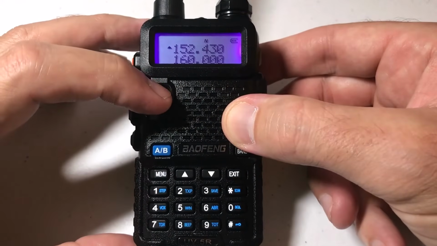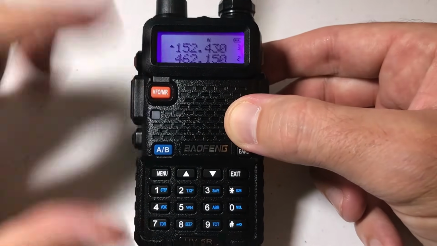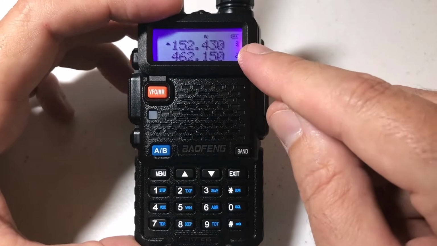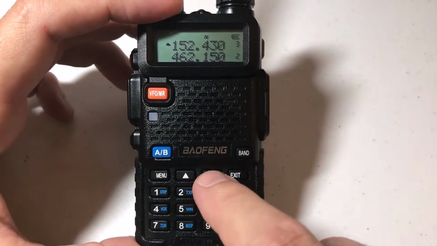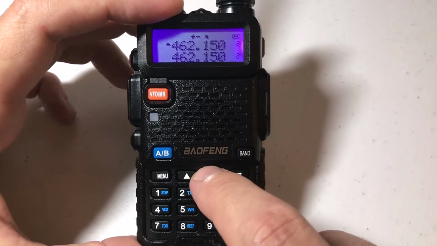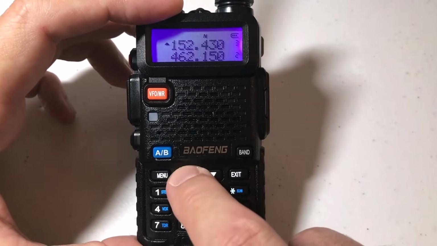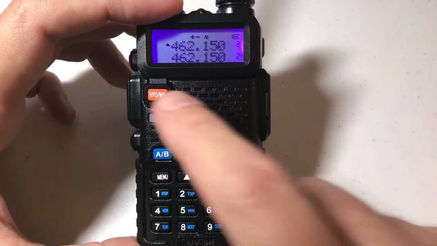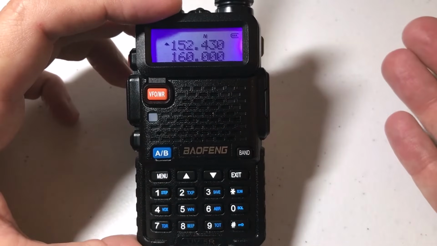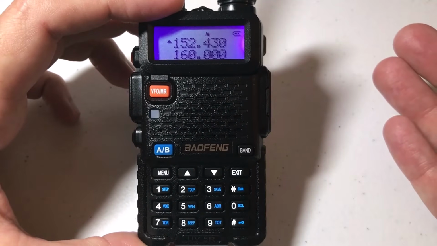If we go to channel mode by pressing this button, we can kind of see what channels we've already got. I'm on channel 3. I've got a channel 2, and that's it. I've got 2 channels that are saved. You don't really have to know that. We're going to see that here in a second as well when we go to save them.